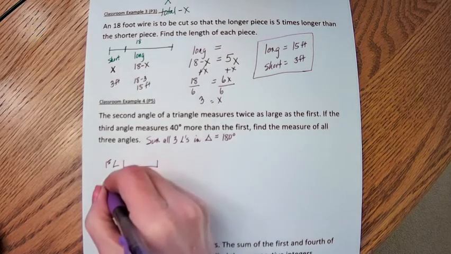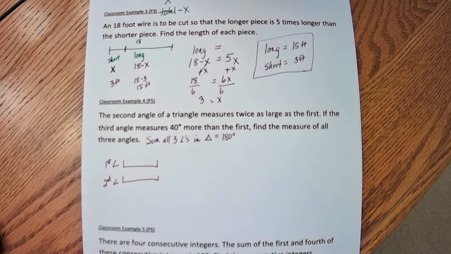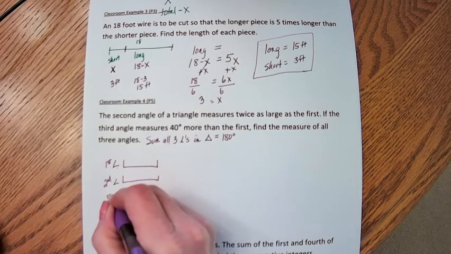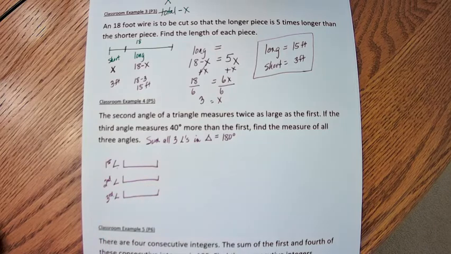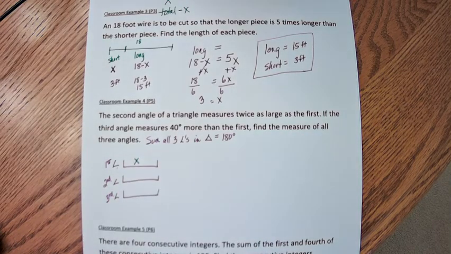This is going to be my placeholder for my second angle. That's an angle symbol. And this is going to be my placeholder for my third angle. So now remember, the first one is always x.